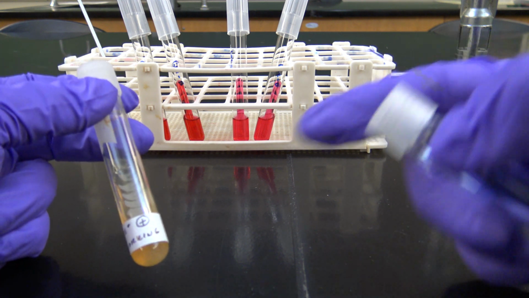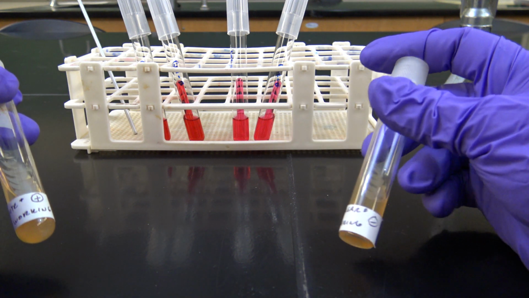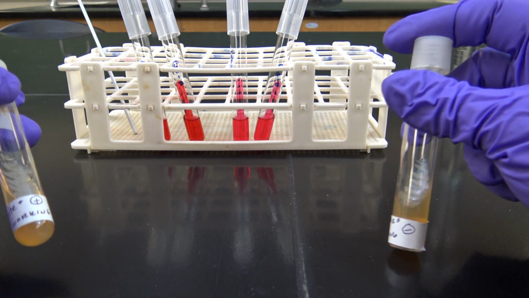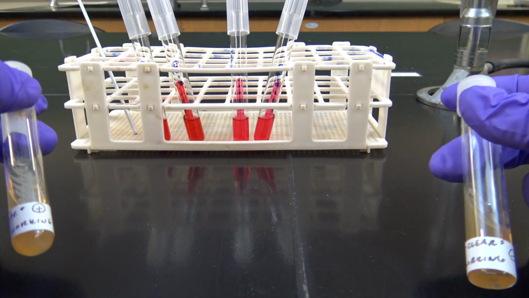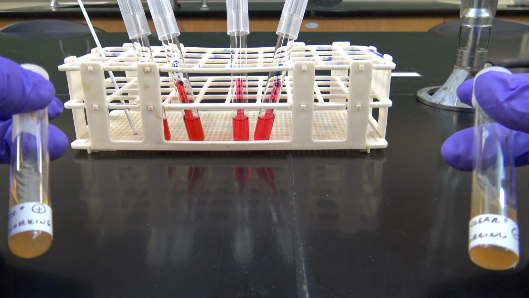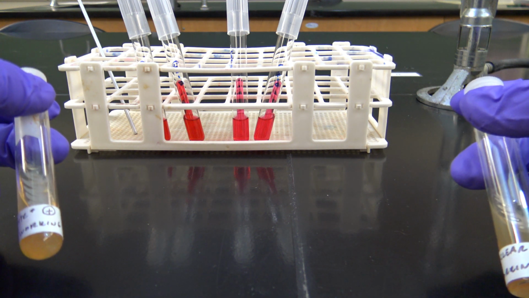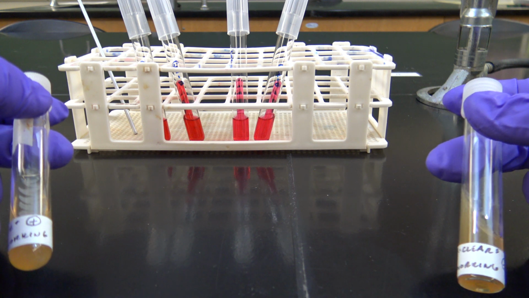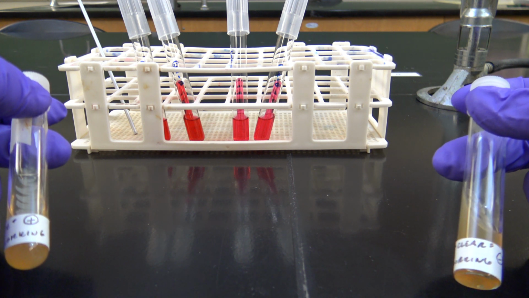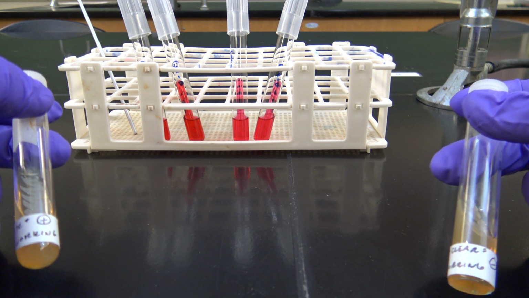So now I'm just going to call these gram positive and gram negative. And you can call them positive, negative, A or B, whatever you want. I'm going to name them positive and negative from here on out.